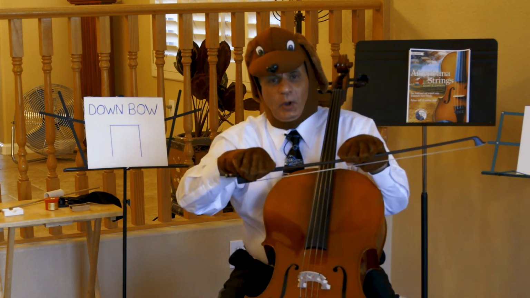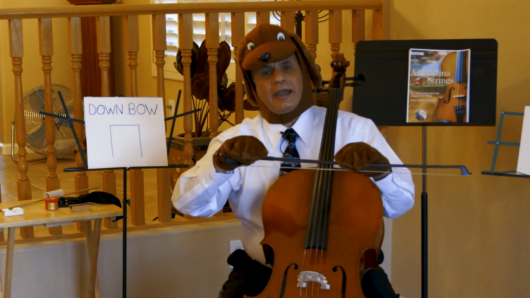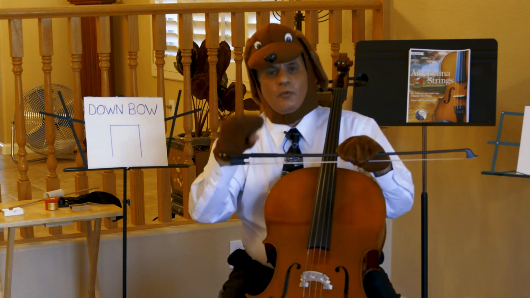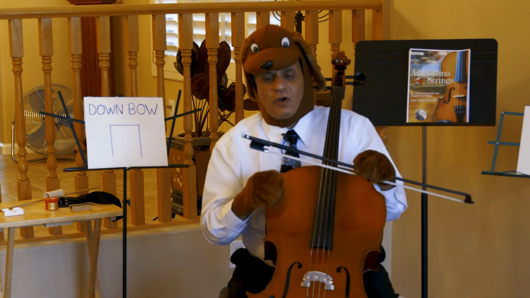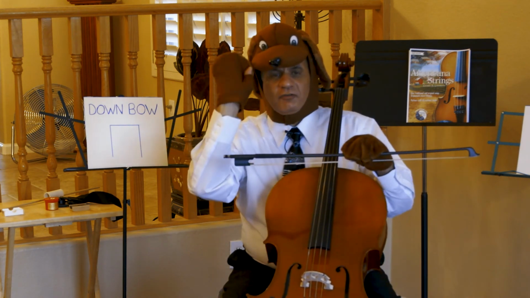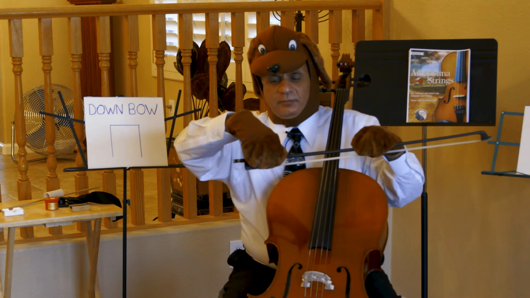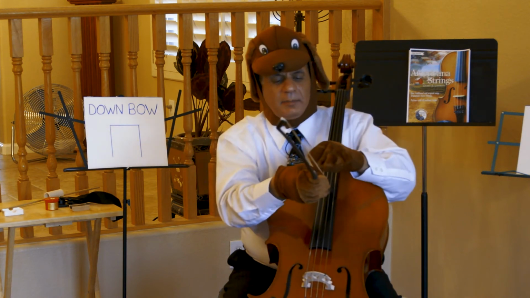Now we could use our bow. Now remember I told you how to hold your bow with the bunny teeth? I'm going to show you a new way to hold your bow. Doggy paw. Flop your doggy paw over the bow. Make sure your thumb is bent.